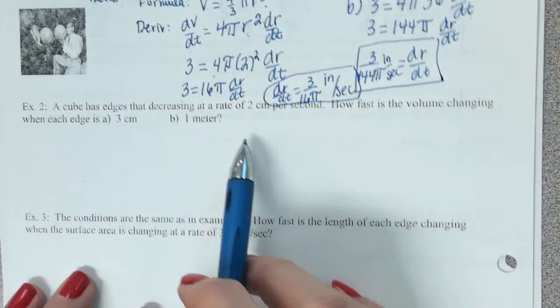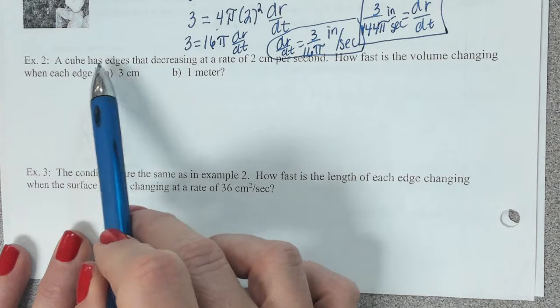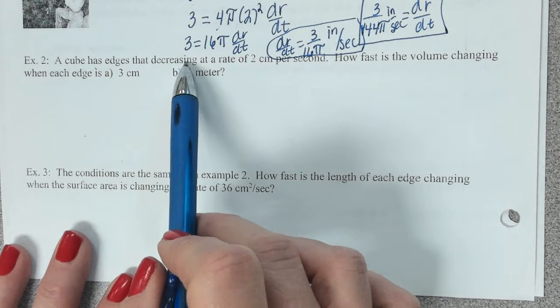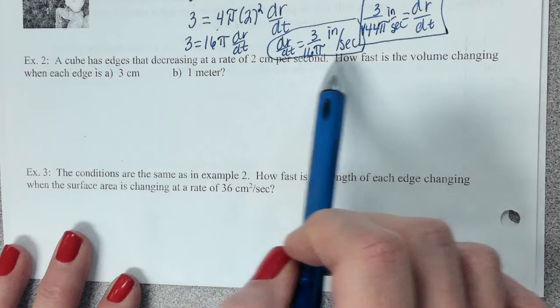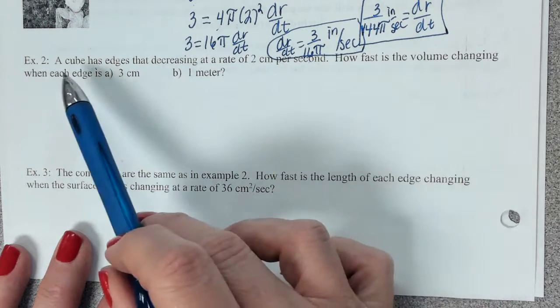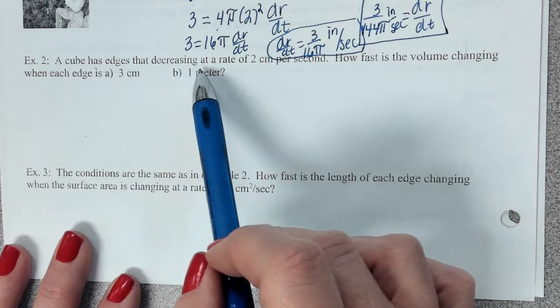All right, let's look at the second one. A cube has edges that are decreasing at a rate of 2 centimeters per second. How fast is the volume changing when each edge is, first of all, 3 centimeters and then 1 meter?